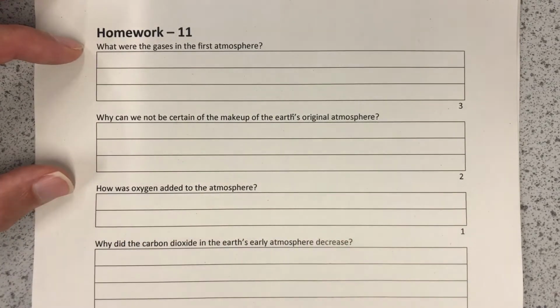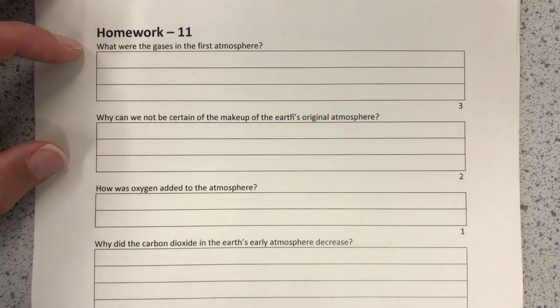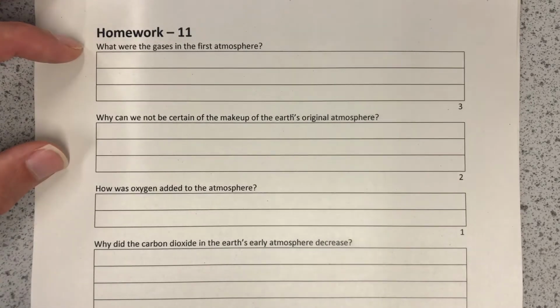Why can we not be certain of the makeup of the Earth's original atmosphere? Mainly because the human race had not evolved until many hundreds of thousands of years ago. The Earth is 4.5 billion years old, so it's billions of years after the Earth's first atmosphere was here. So we are making judgments about the Earth's original atmosphere from data from rocks, or maybe later in geological time using ice cores from the Antarctic.